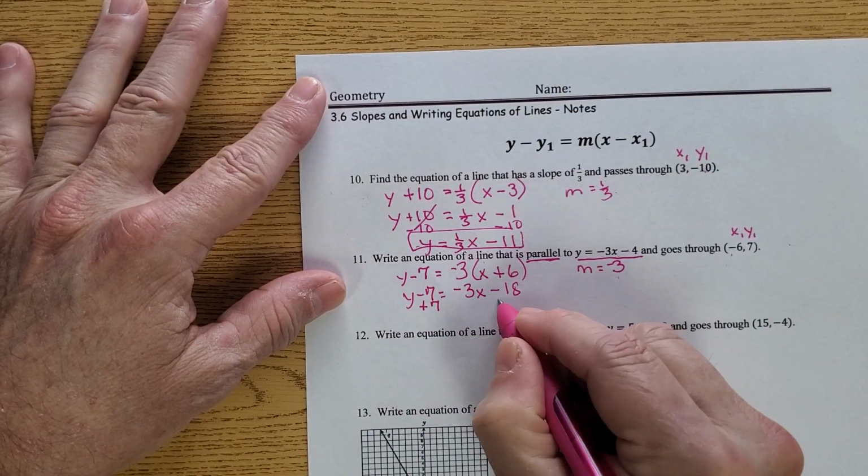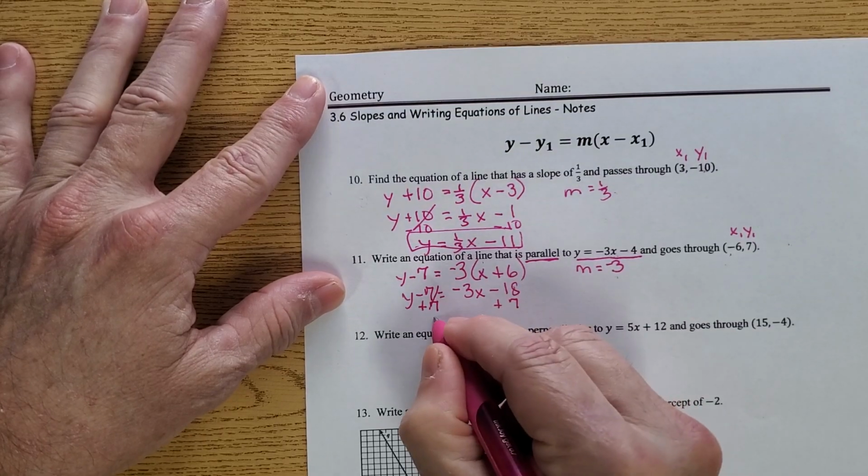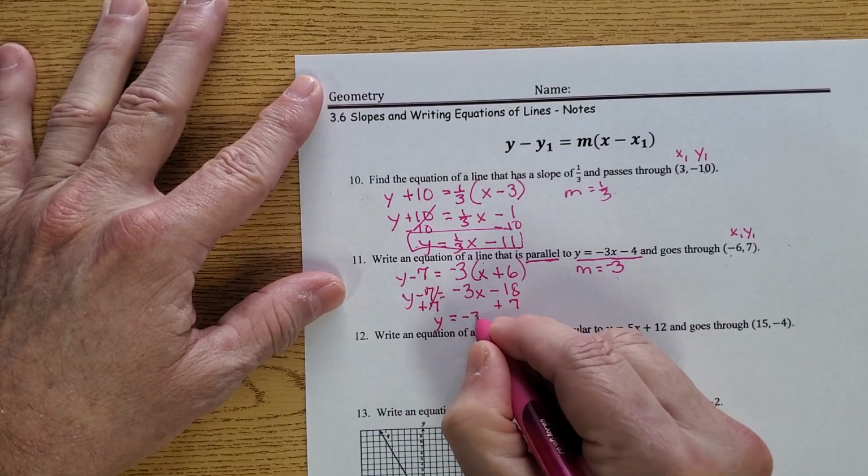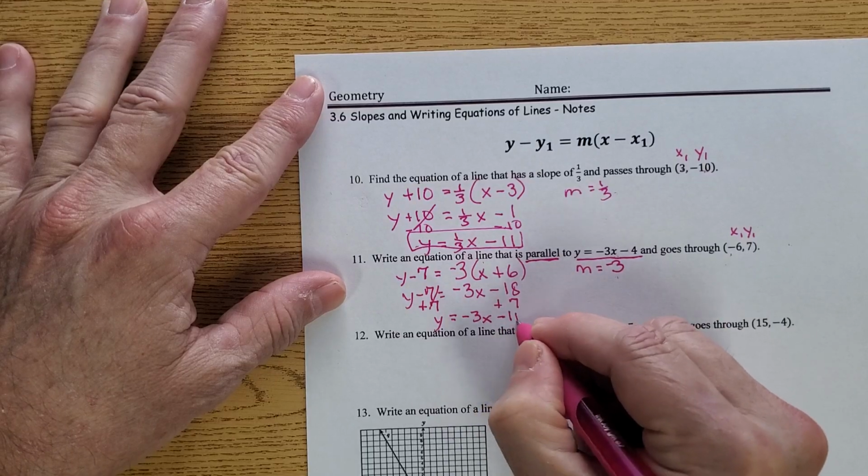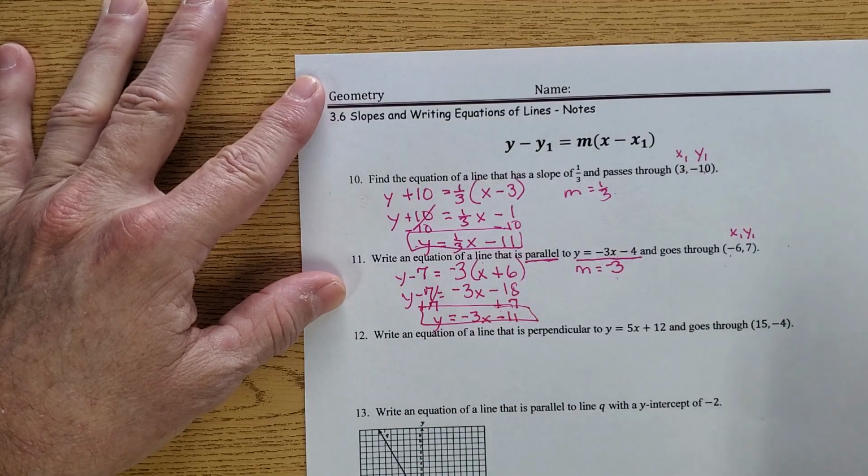So we say +7 on both sides, right? Okay, then we got y is equal to -3x minus 11. Very good. All right, so that one's done.